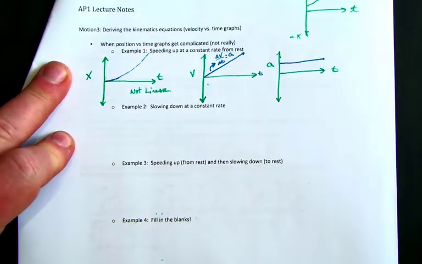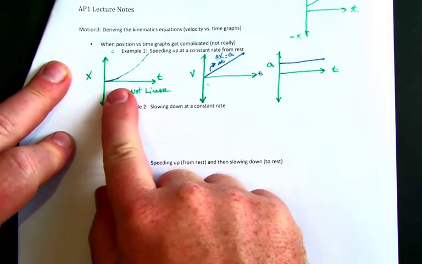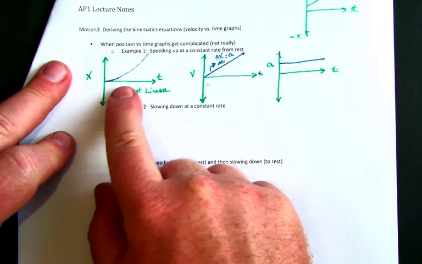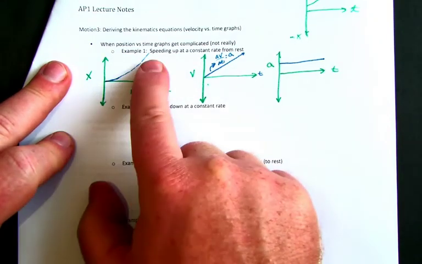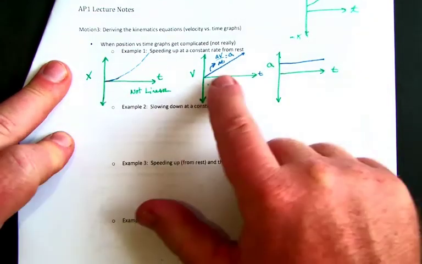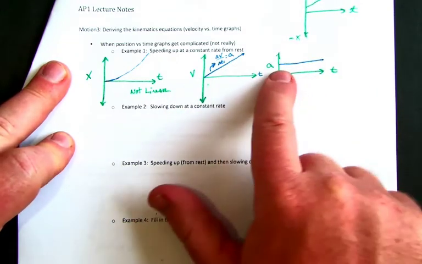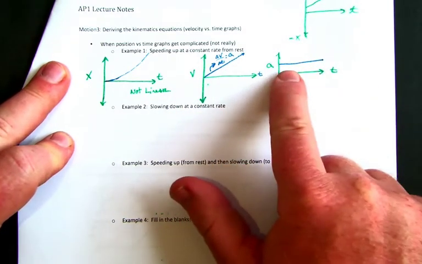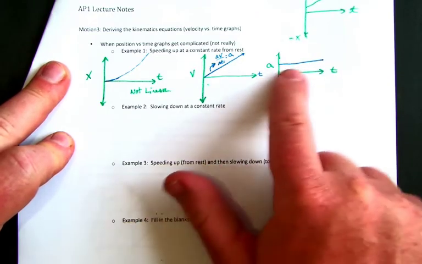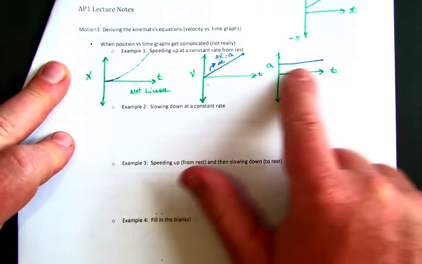Okay? So this is an object moving with constant acceleration, starting from rest. It speeds up, so that graph shows speeding up. This also shows speeding up. It's the exact same motion, but now it's linear. And then here's your acceleration versus time, which tells you the acceleration is not changing, but it has to be accelerating in the positive direction.